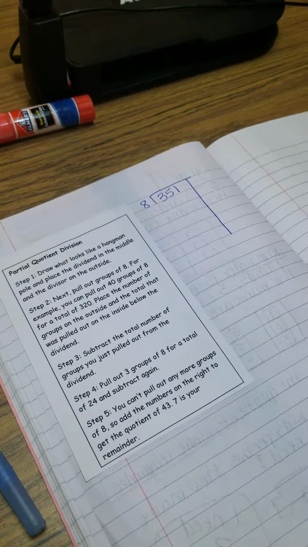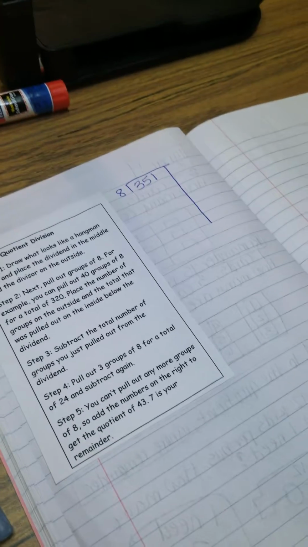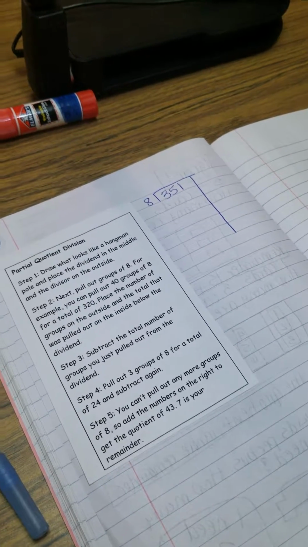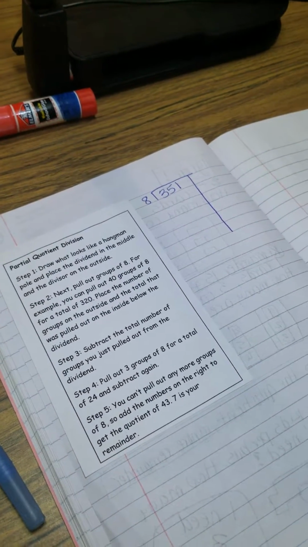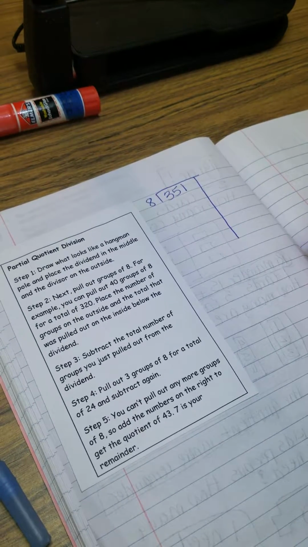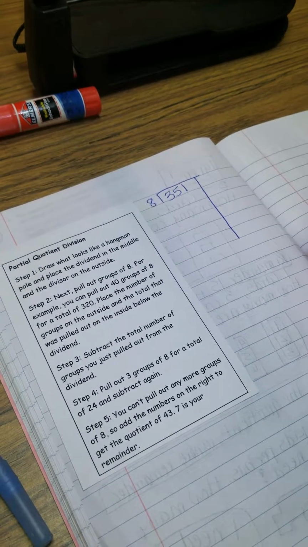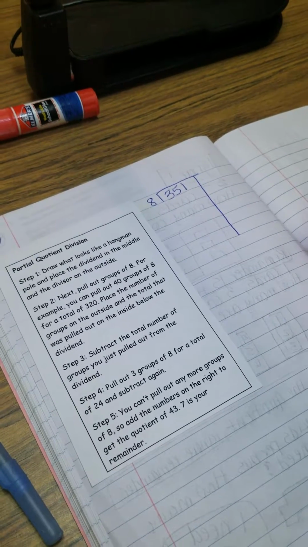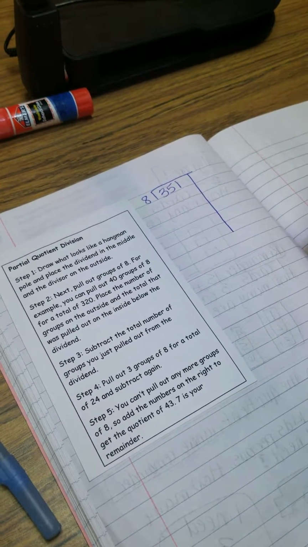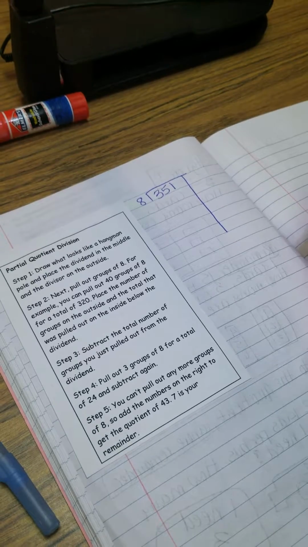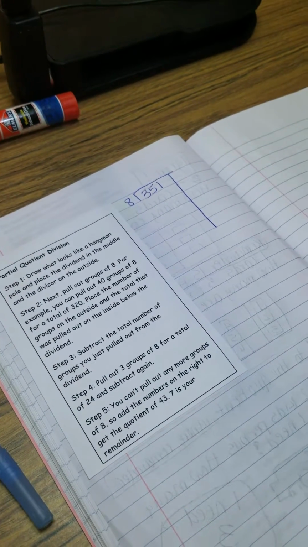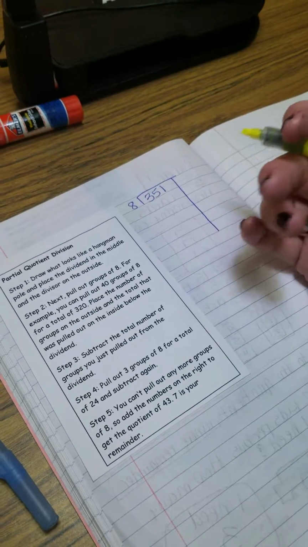Okay, so we've already done number 1, where we draw what looks like a hangman and place the dividend in the middle and the divisor on the outside. We're going to use partial quotient to divide 351 by 8. This is kind of the before our traditional algorithm of division. Traditional long division. This is the before.